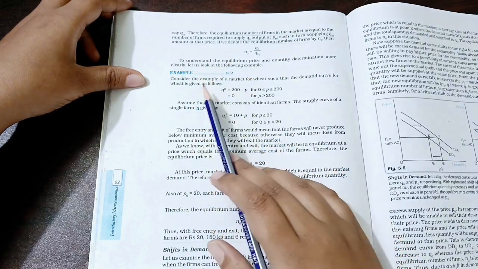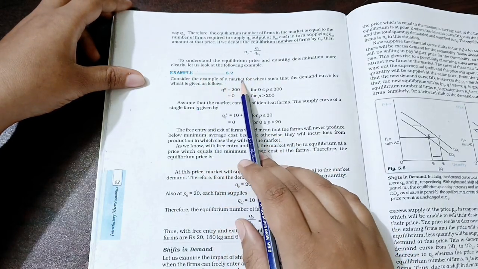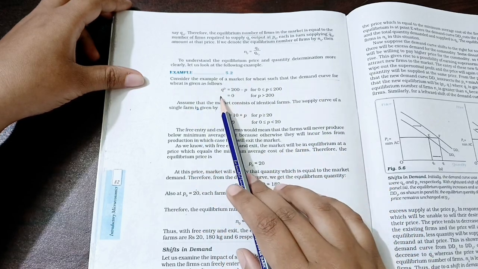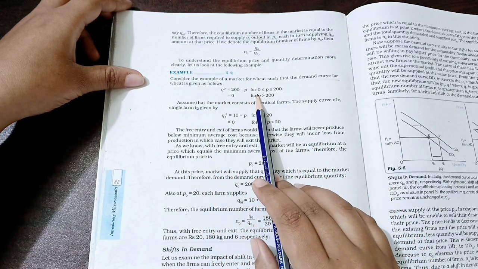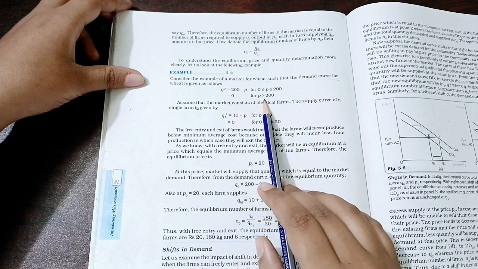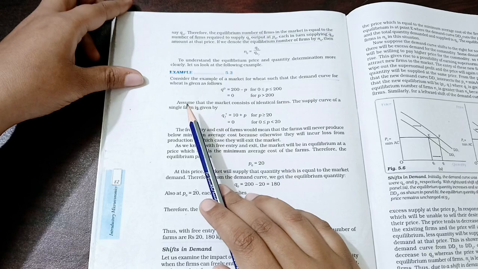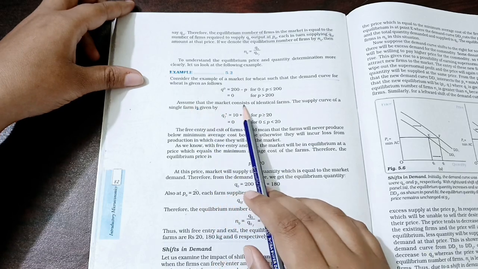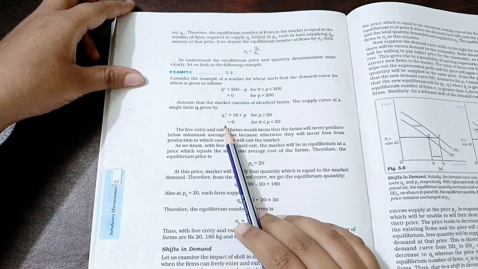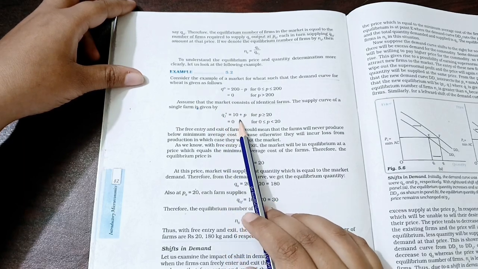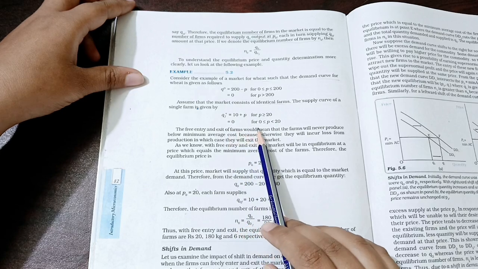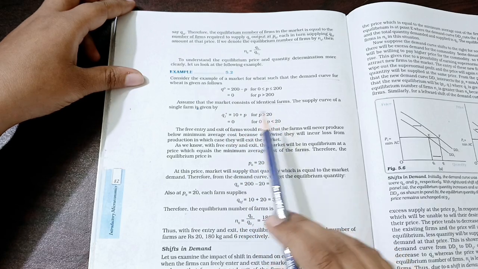Example. Consider the example of a market for wheat such that the demand curve for wheat is given as follows. QD equals 200 minus P for 0 less than or equal to P less than or equal to 200, and equals 0 for P greater than 200. Assume that the market consists of identical firms. The supply curve of a single firm is given by QFS equals 10 plus P for P greater than or equal to 20, and 0 for 0 less than or equal to P less than 20.